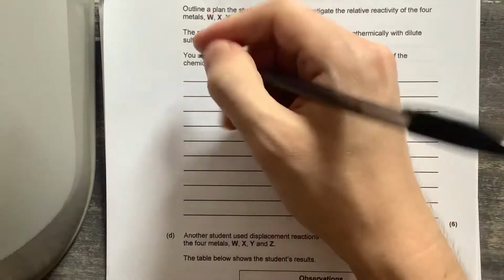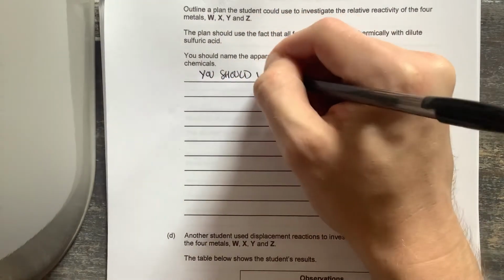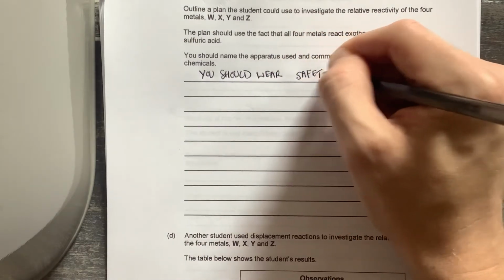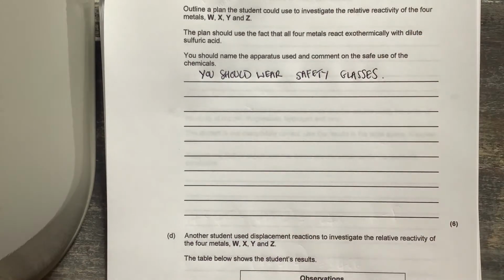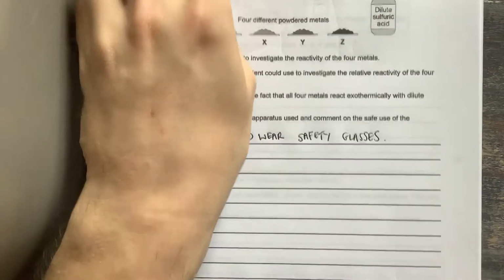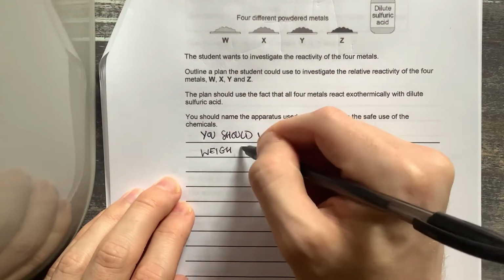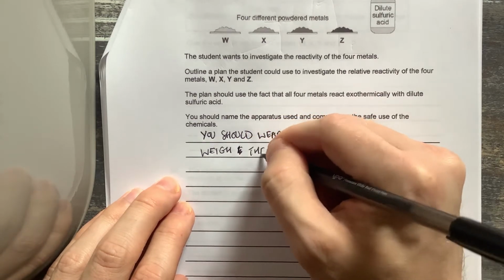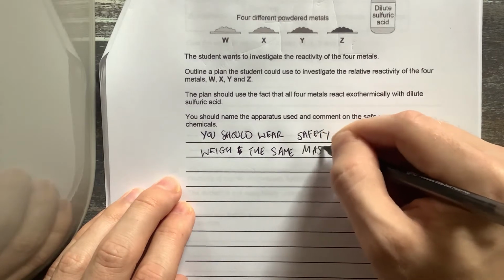So firstly, the safe use, you should wear safety glasses. That's 1 mark already. Next up, weigh the same mass of each metal.